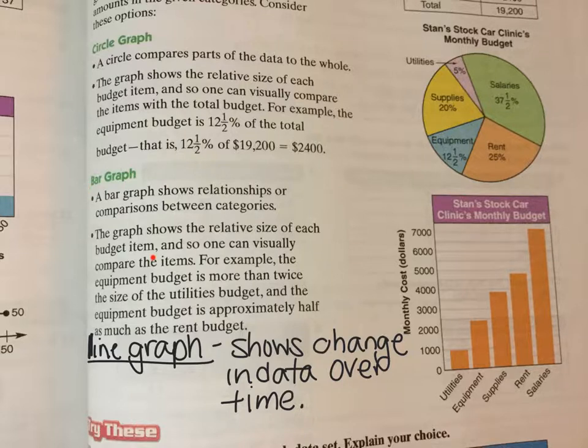A bar graph, which you can see right here, which is very similar to the frequency, but this one is listing exactly how much something costs. So this gives you an actual comparison on exact dollar amounts. So here it says utilities, and that's 1,000. Equipment is a little less than 2,500, and supplies is almost 4,000.